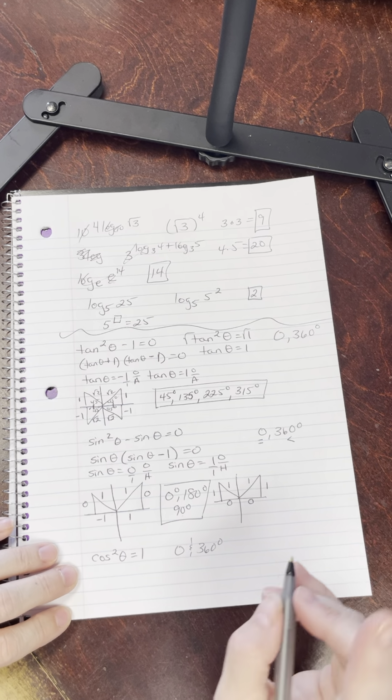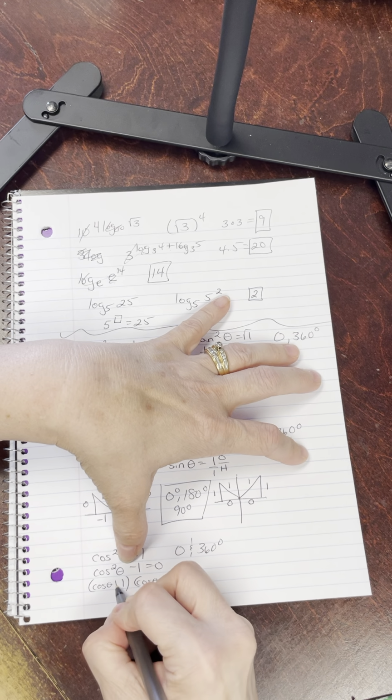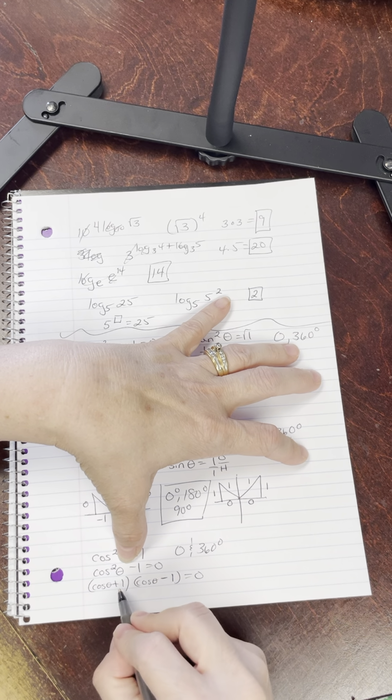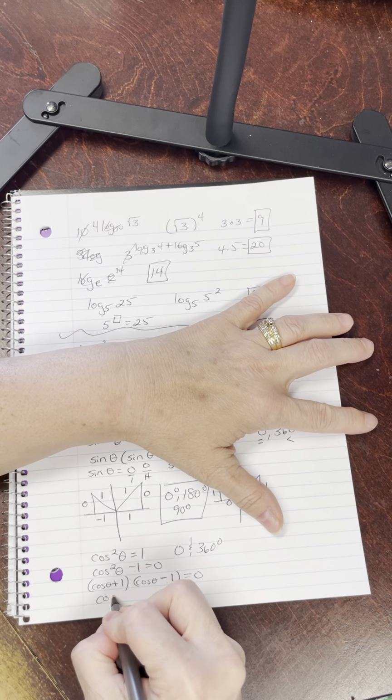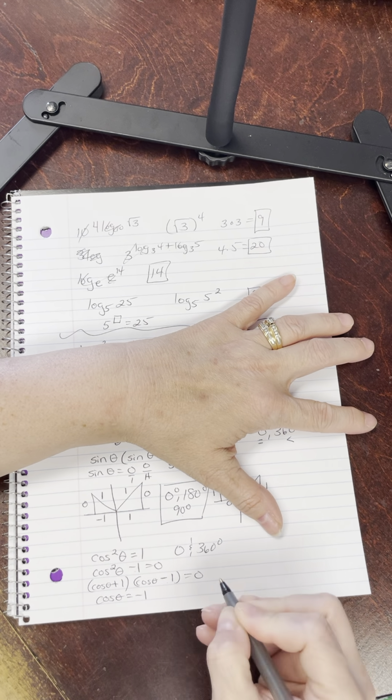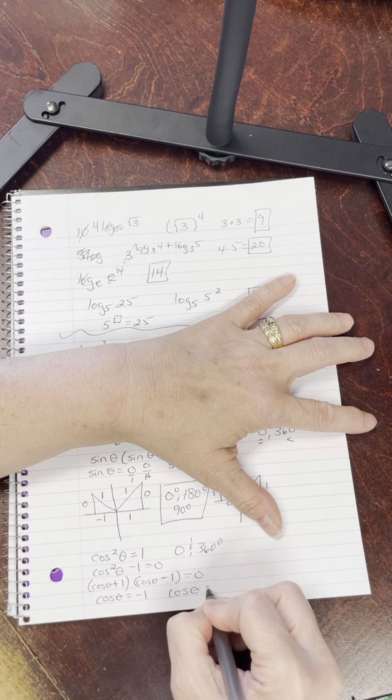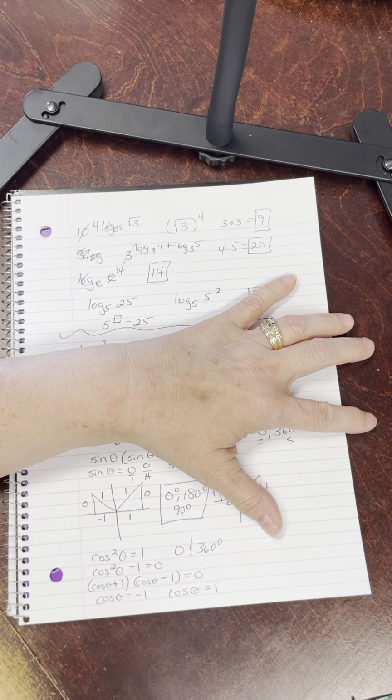Now can I factor into 2 cosine theta, positive and negative, or 1 and 1 makes 1. And then no middle term, 1 positive, 1 negative, check. Positive times negative is negative. Good, I'm good. So cosine of theta equals -1, and cosine of theta equals 1.